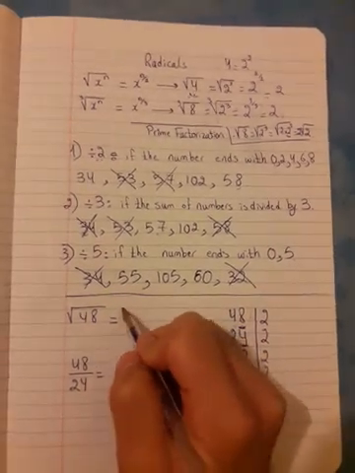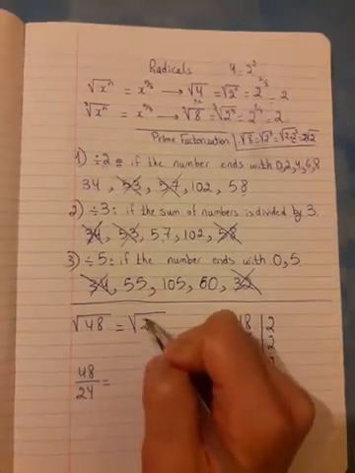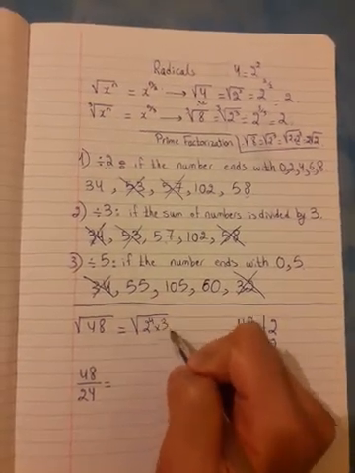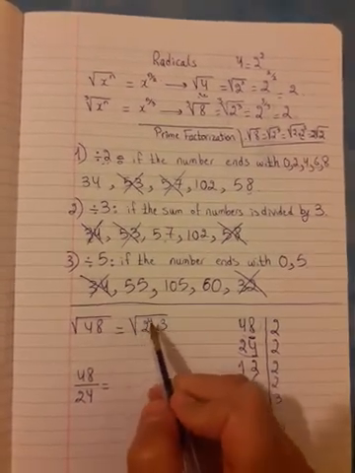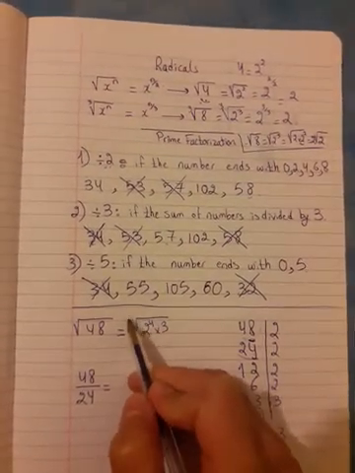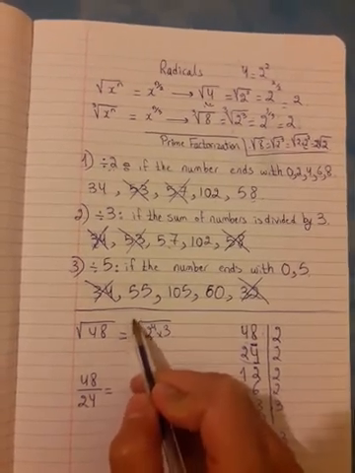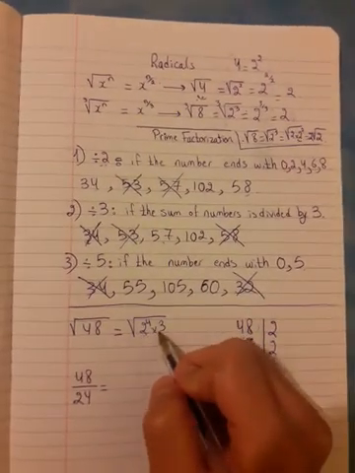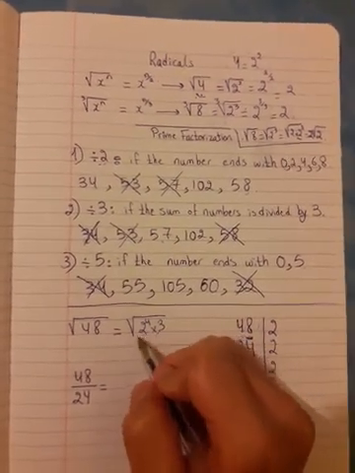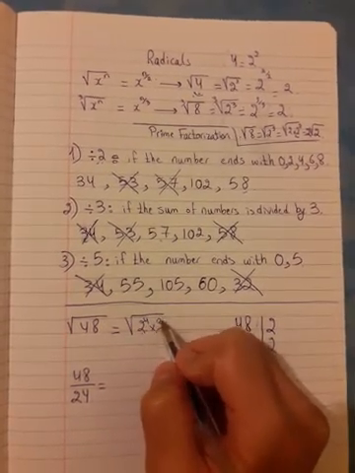Let's write them under the radical. It helps with the radical process. 2 to the power 4 times 3. In order to get numbers out of the radical, they should have the power of this index. This index has no number, so it is a 2 as we said above. So every number that can exit the radical should have a power of 2. 3 can't exit because it has a power of 1.